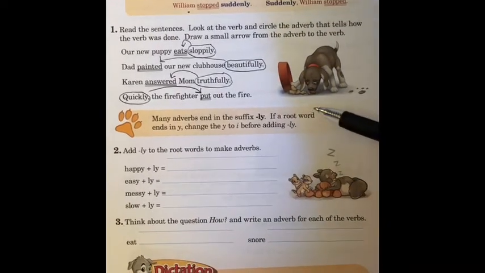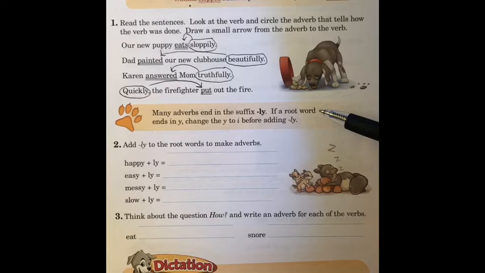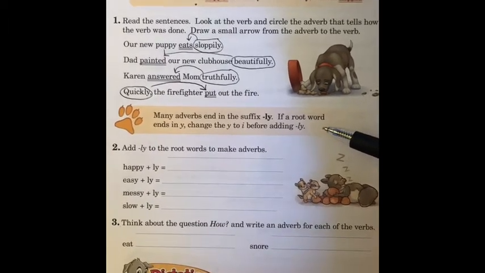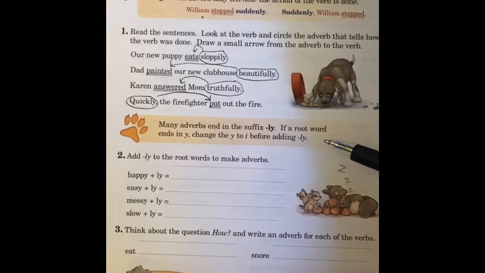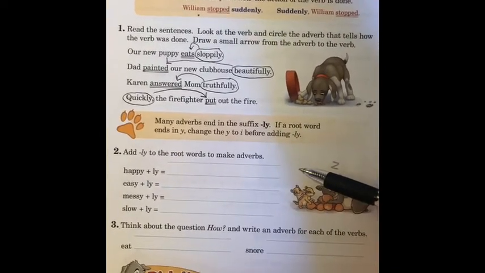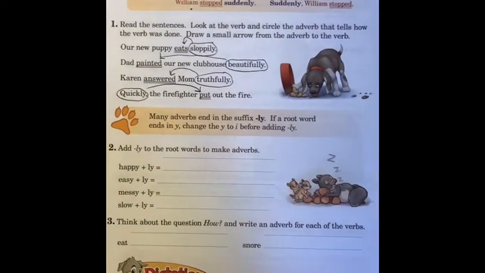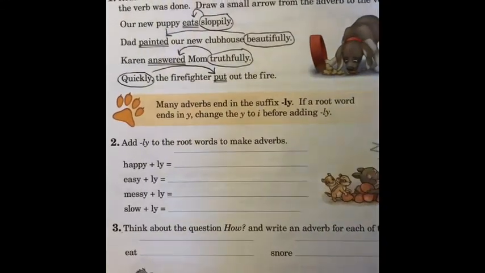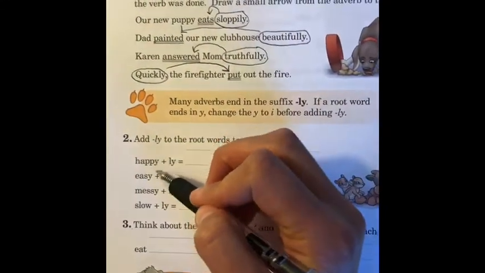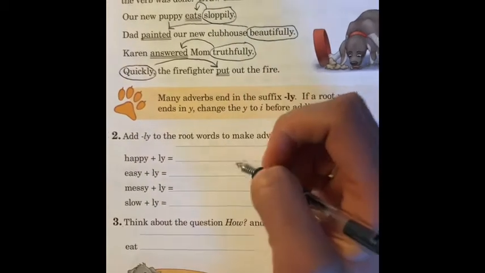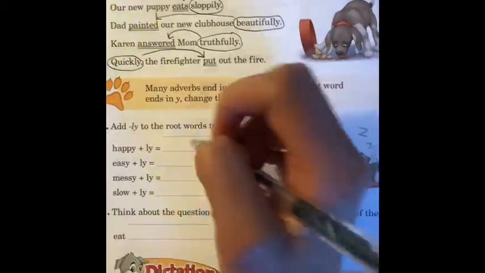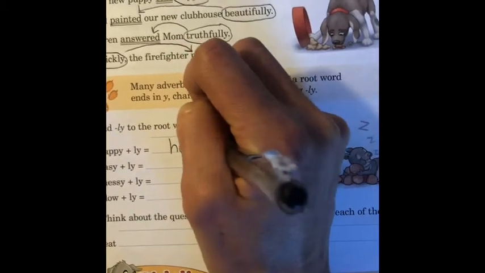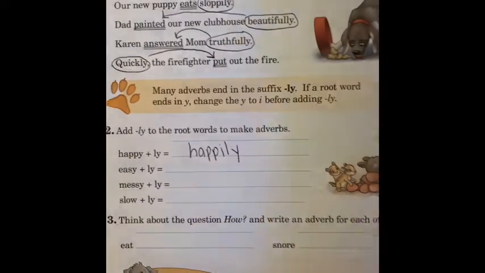Look at the yellow box here with the claw. Many adverbs end in the suffix ly. If a root word ends in y, change the y to i before adding ly. So number 2 says, add ly to the root words to make adverbs. So happy plus ly should be happily. So we need to drop this y, change it to an i, and then add our suffix. So happily should be spelled H-A-P-P-I-L-Y, happily.